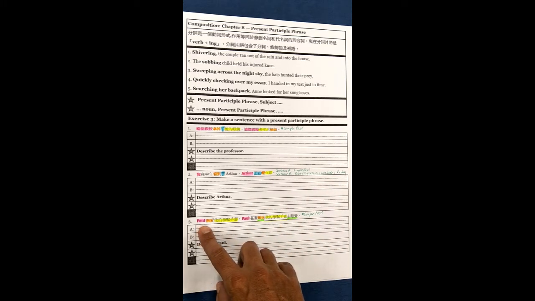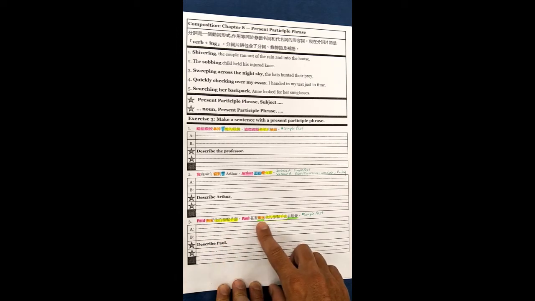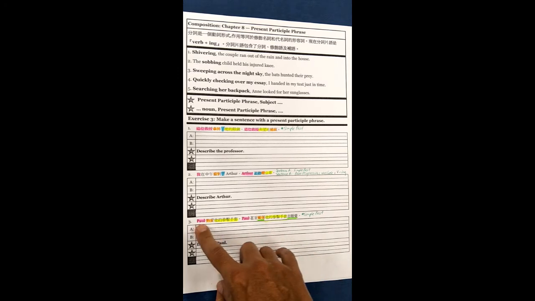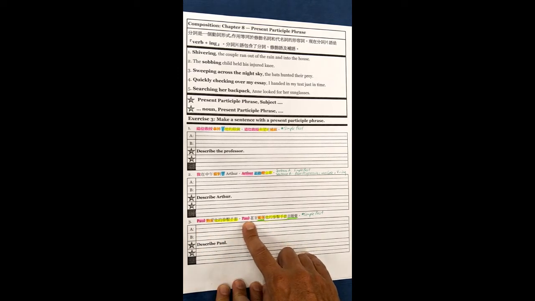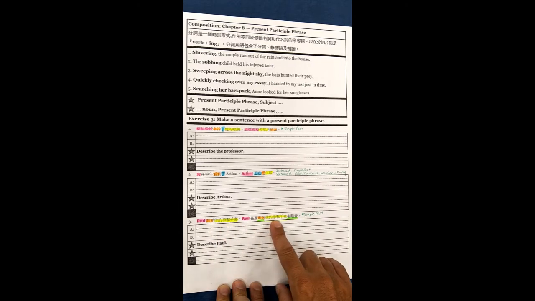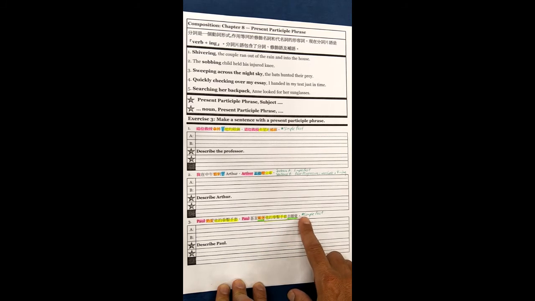Number 3, use your orange. Color the verb. Pink for the subject. Color yellow for the object. This is an idiom. To wear something to bed. That is an idiom. For example, I wear pajamas to bed. These sentences are in the simple past.